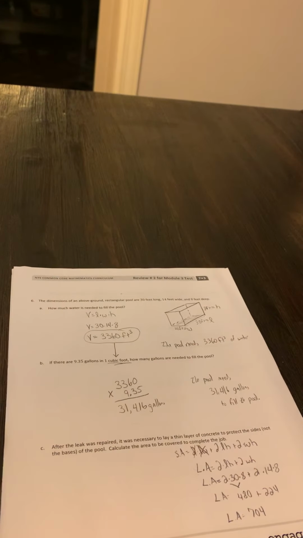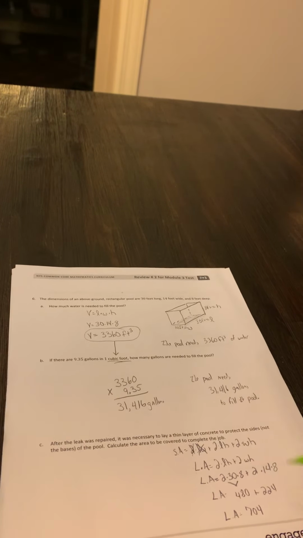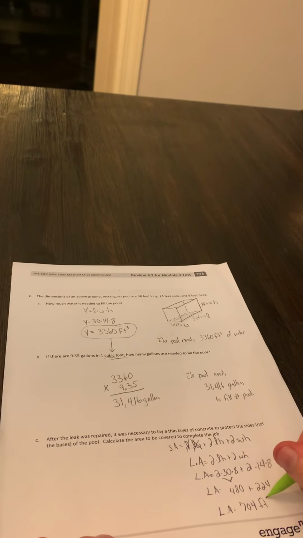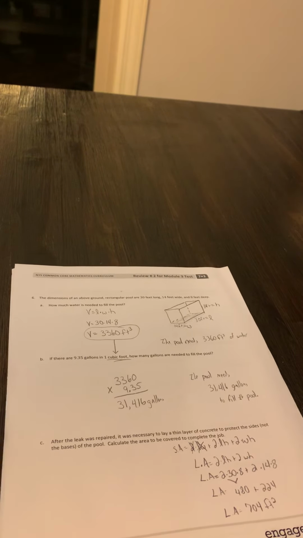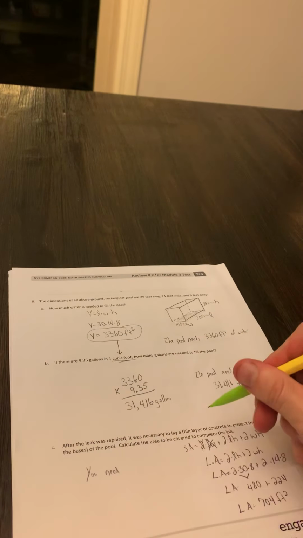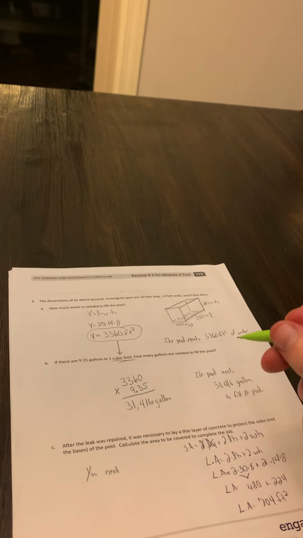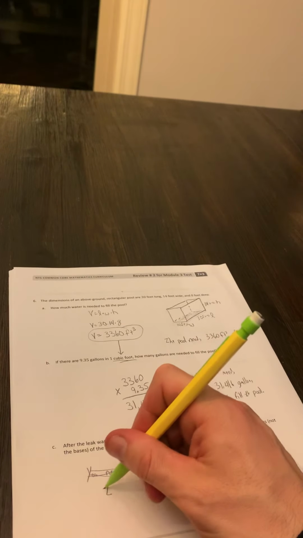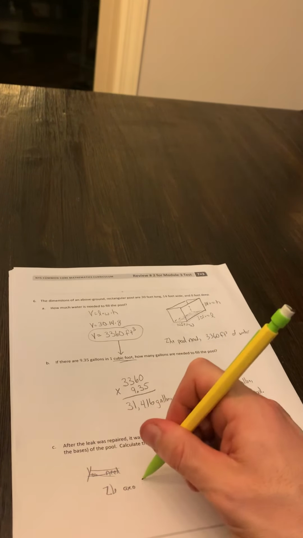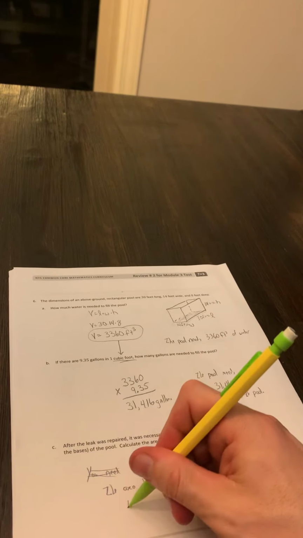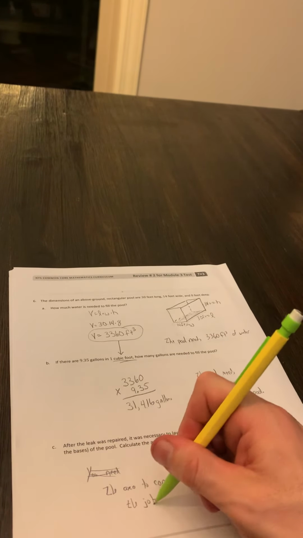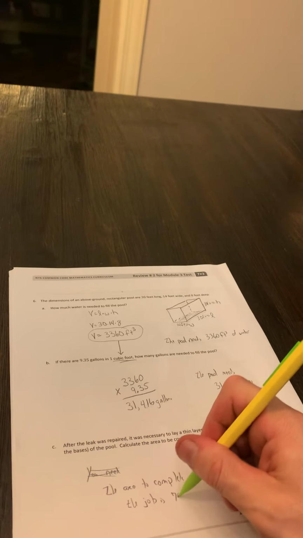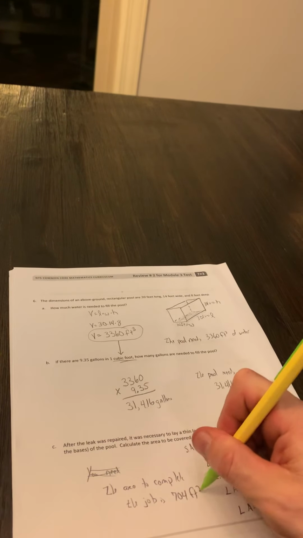Well, area, okay? Area is around. That's the feet squared. Am I done? No. Calculate the area. Not you need, the area to complete the job is 704 feet squared.